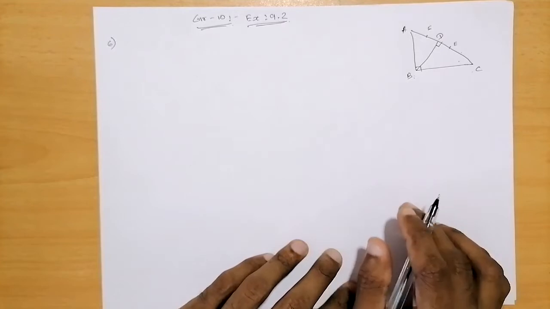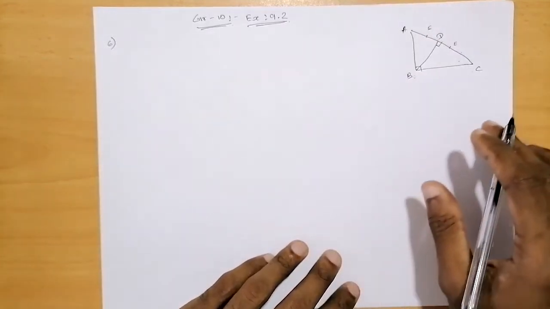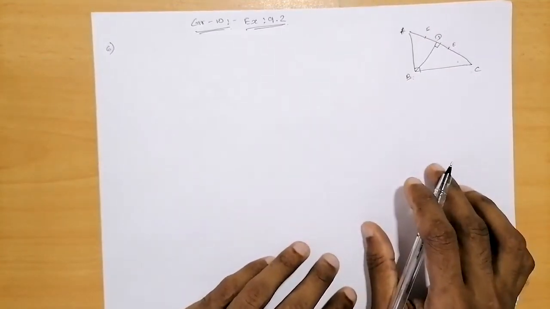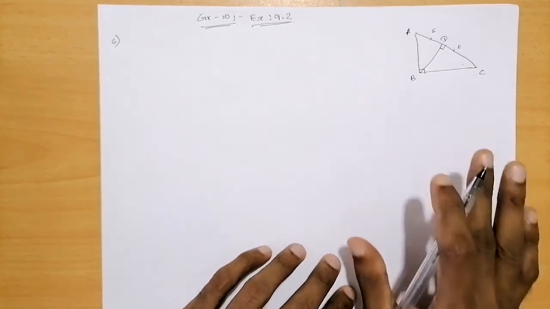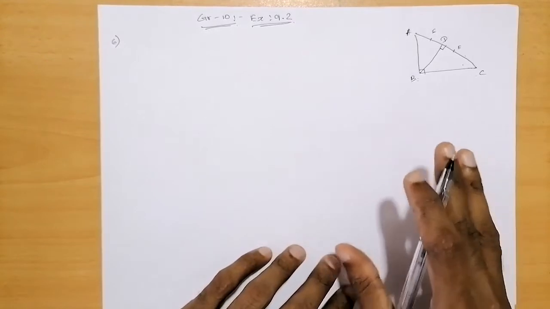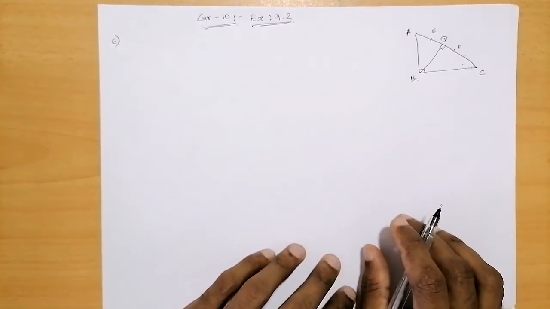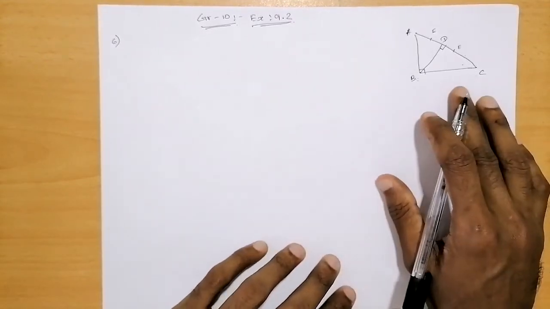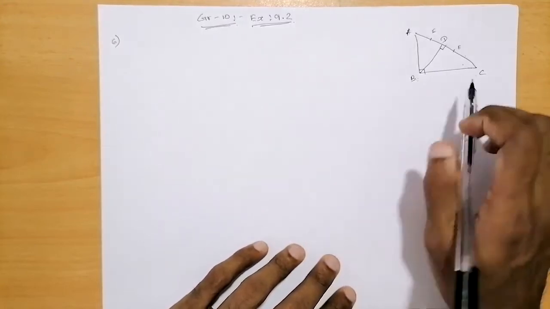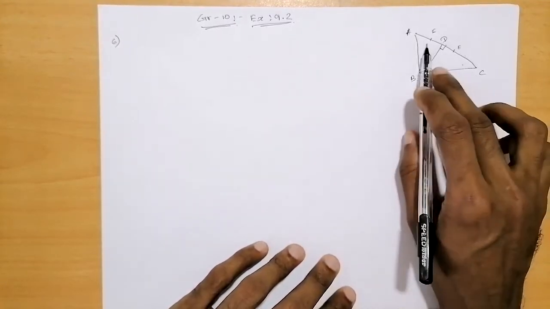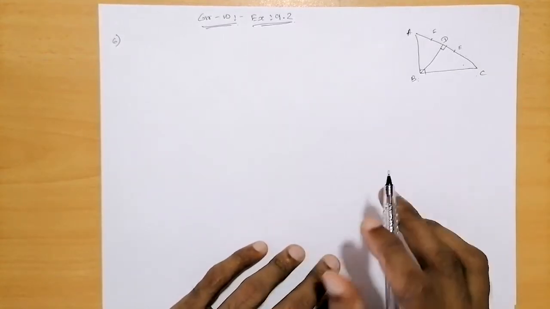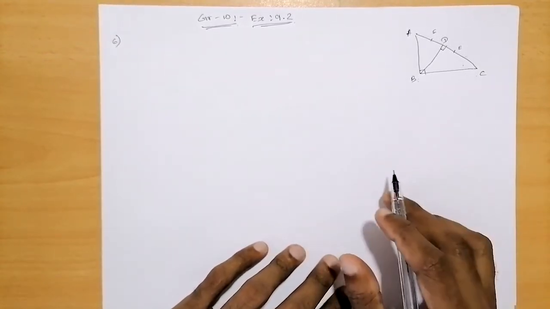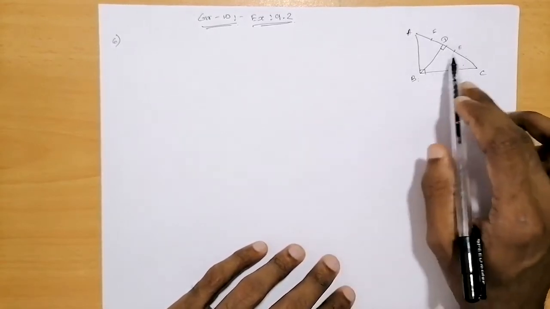So we take 2 places because we are drawing a rough sketch. After completing the rough sketch, we can get the exact point of E. For now, roughly, we take E here or there. Those are the details, so we go for the question.